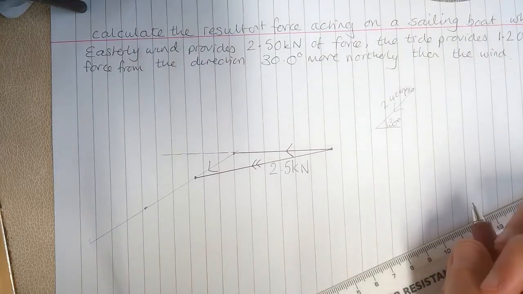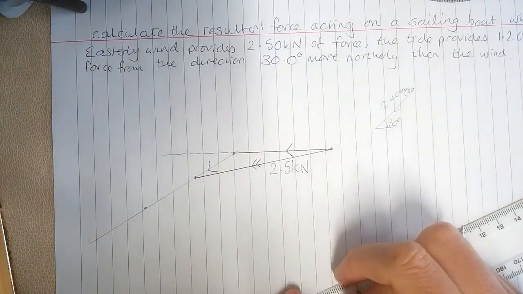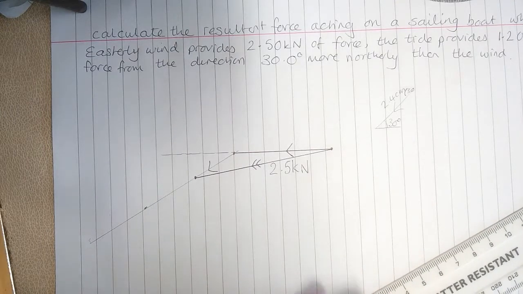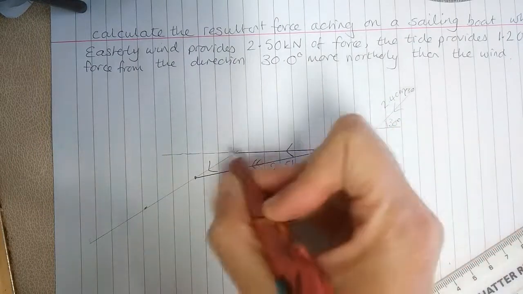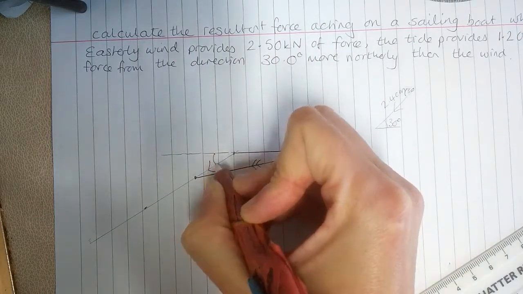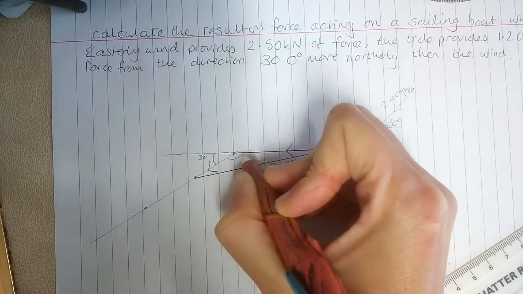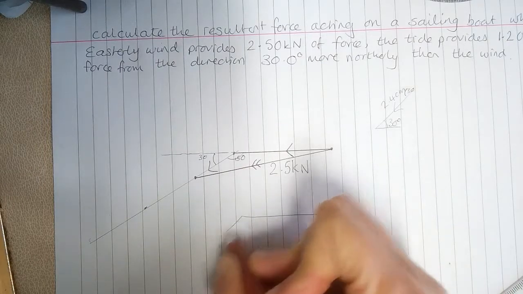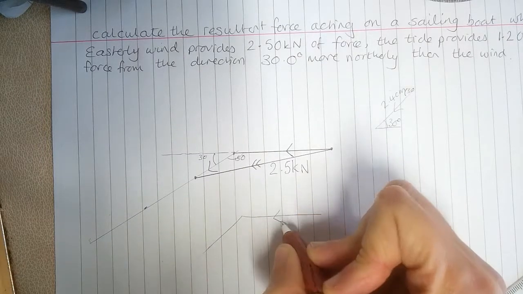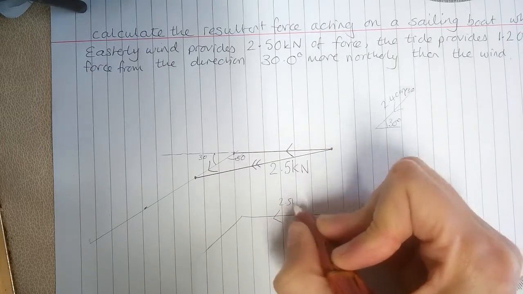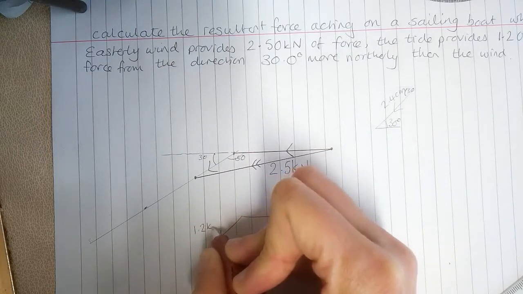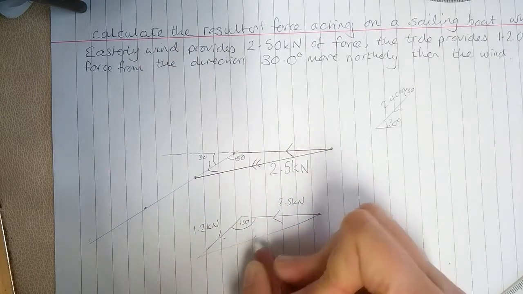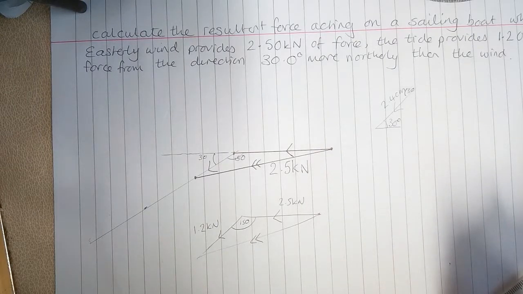So that's one way of doing it. The other way of doing it is using your maths, and you're all good at maths. You may have come across the cosine rule and the sine rule before. So have a think about this triangle here. If I know that that angle is 30 degrees, I know that that angle is 150 degrees. If I'm wanting to work out what the resultant is, I'll sketch it a bit clearer. I've got this is 2.5 kilonewtons, I've got that 1.2 kilonewtons, and I know that that's 150 degrees. I want to know the length of this side. Could you do it using your maths skills?